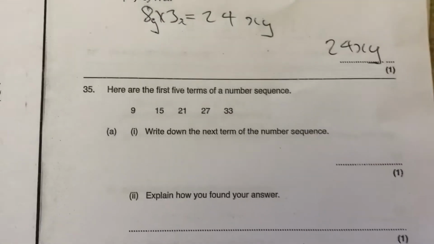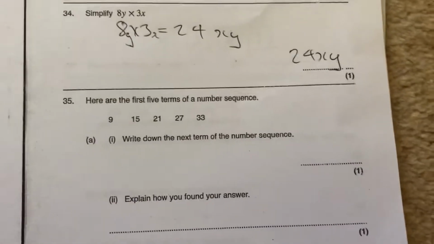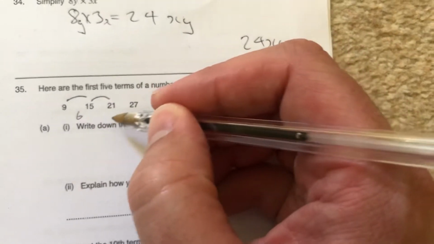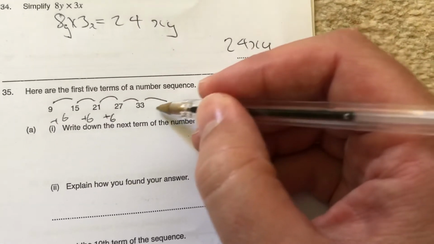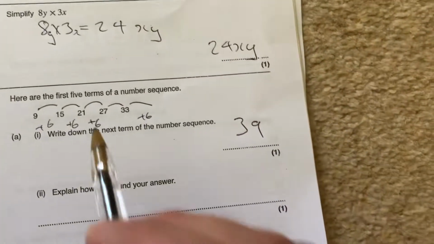Right, here are the first 5 terms of a number sequence. Write down the next term of the number sequence. So what's happening between 9 and 15 is adding 6. 15 to 21, another 6. You can see each time you're adding 6. So say that 33 plus 6 is going to be 39.